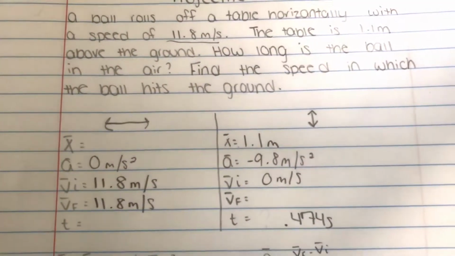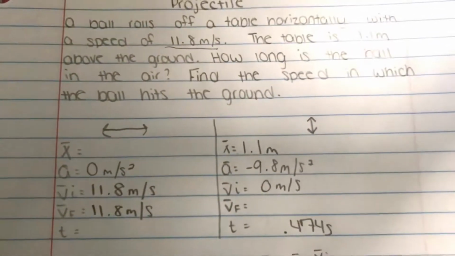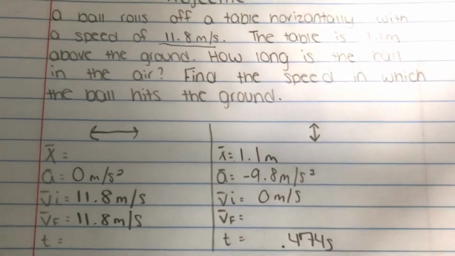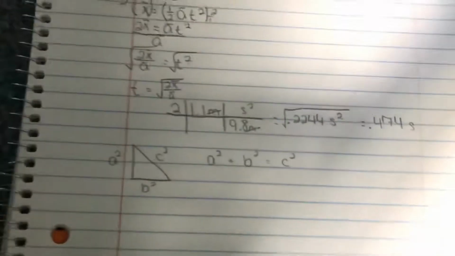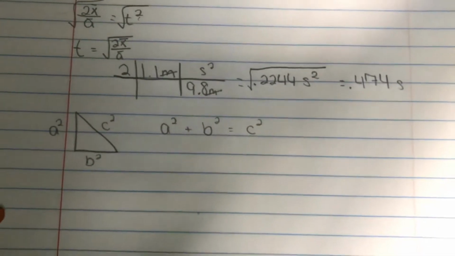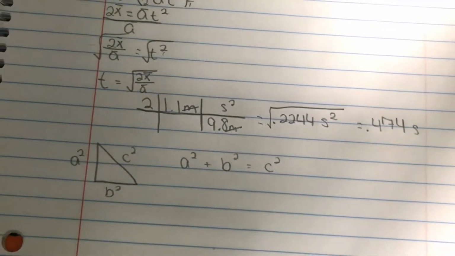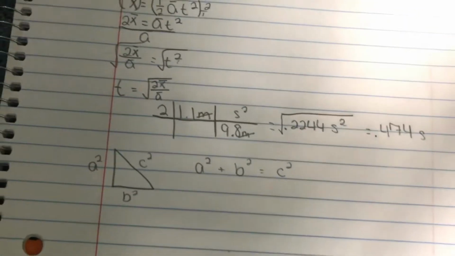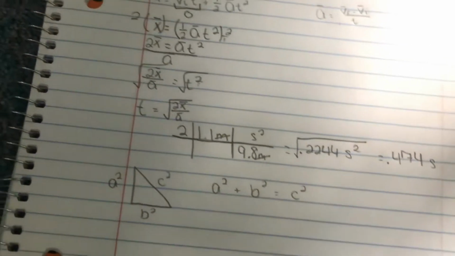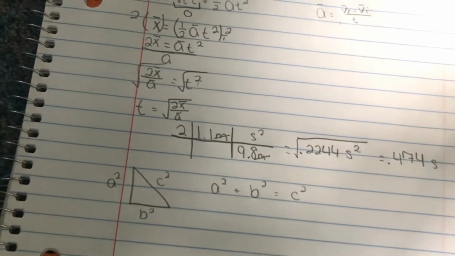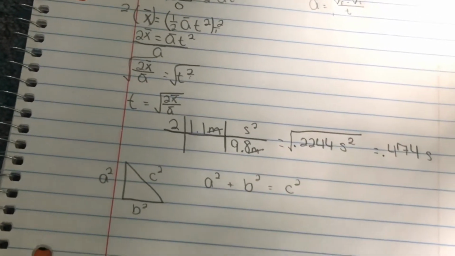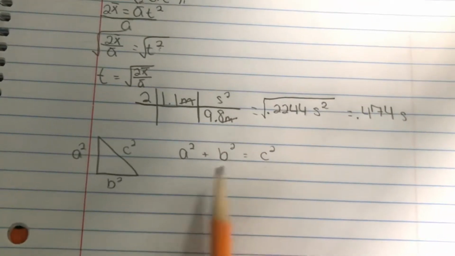Now what we have to do next is find the speed in which the ball hits the ground. That is something a little bit different. In algebra or geometry, you learn a squared plus b squared equals c squared. That's the same thing for this. That is how you find the speed in which the ball hits the ground, because you have two velocities, and then you just need to find a third one, which is c squared.